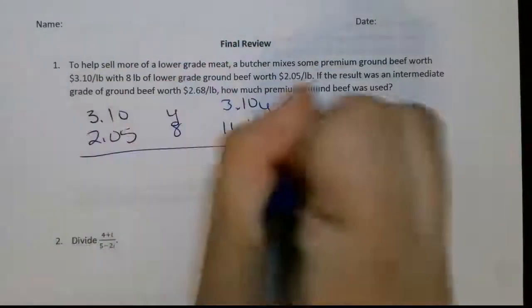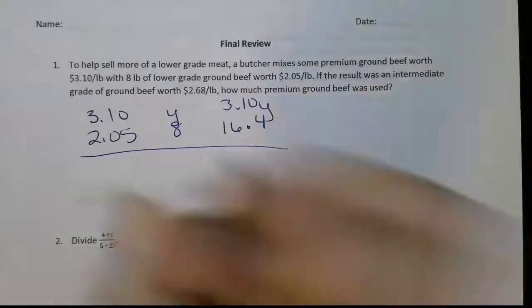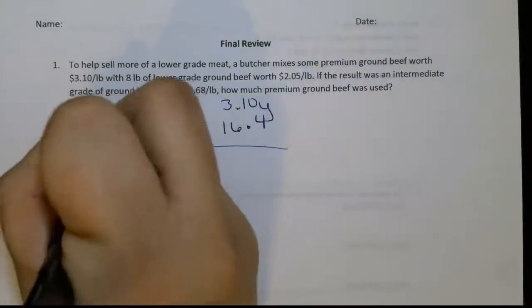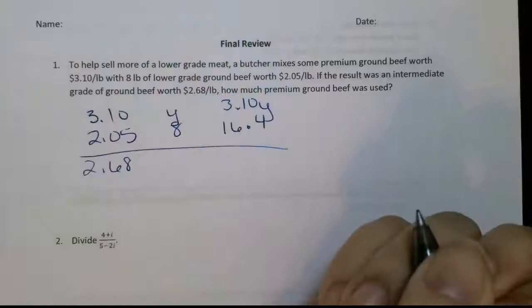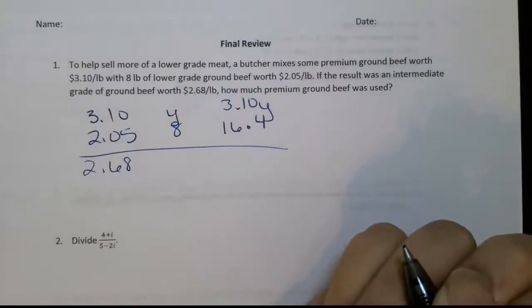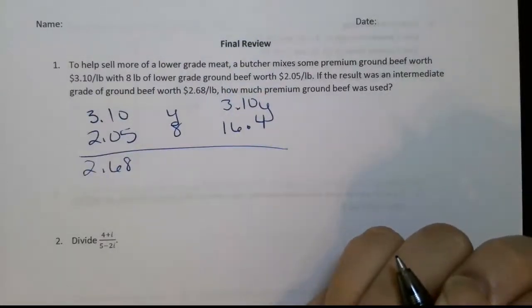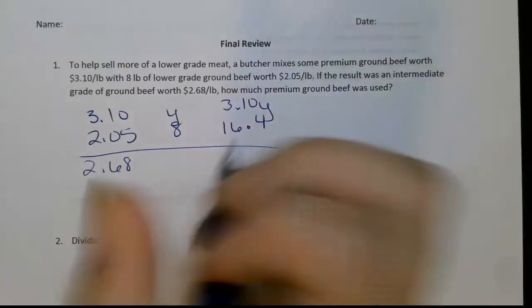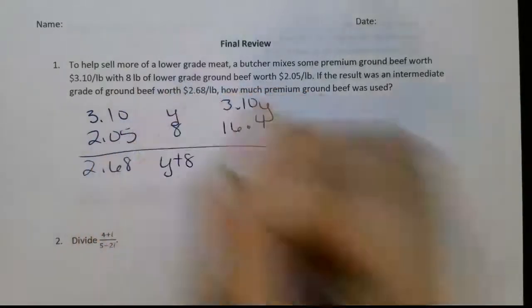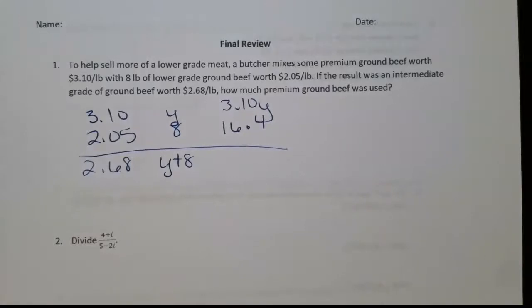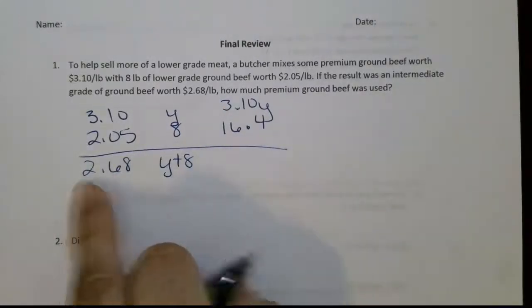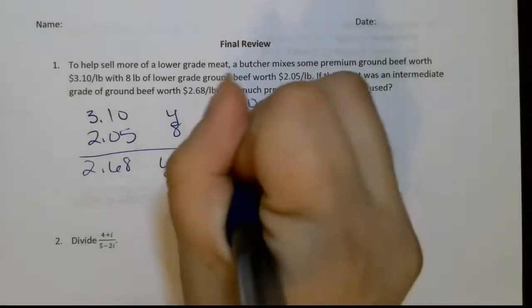Then my totals are, the final cost is going to be $2.68, and I'm missing the total amount of beef. Oh no, I'm not. It's y plus 8. And then what I do is I'm going to take 2.68 times y plus 8.